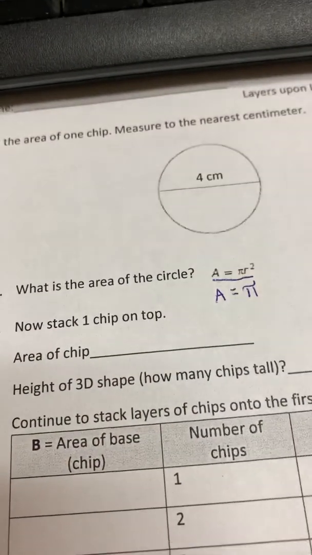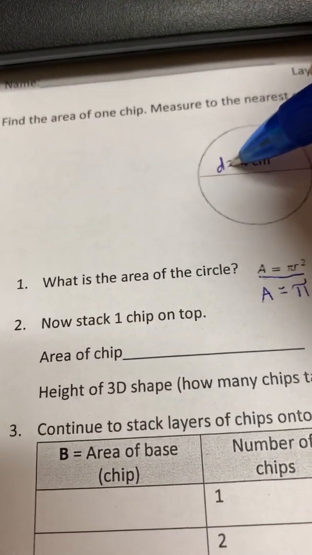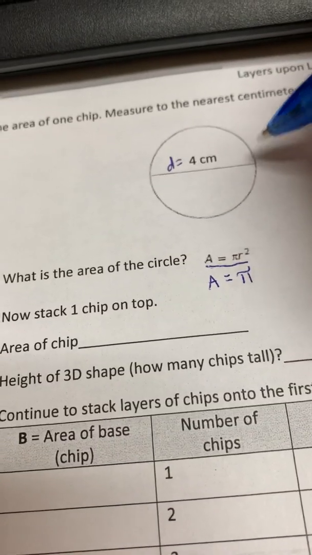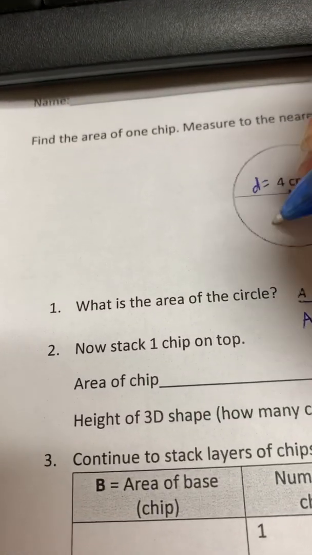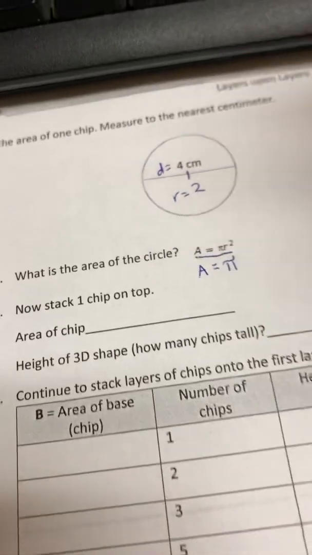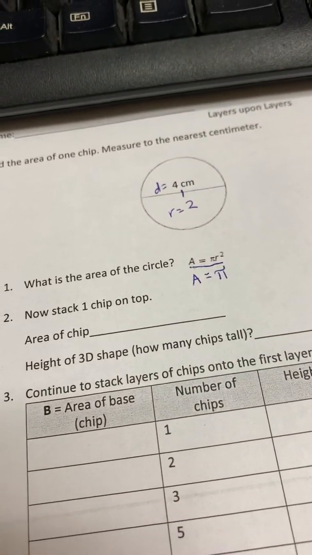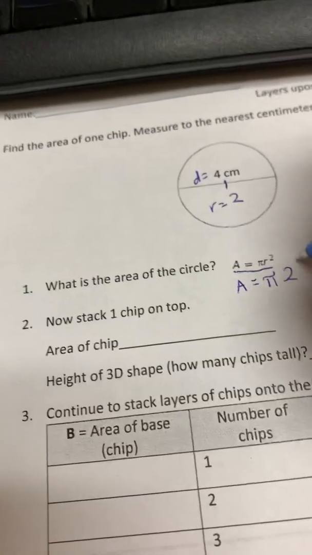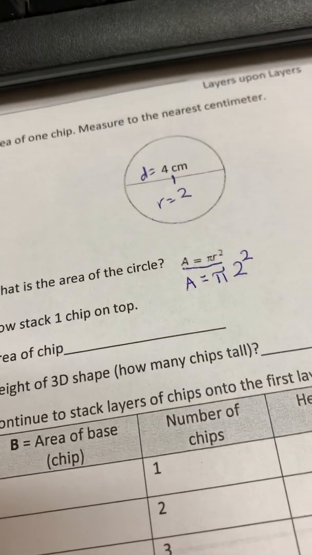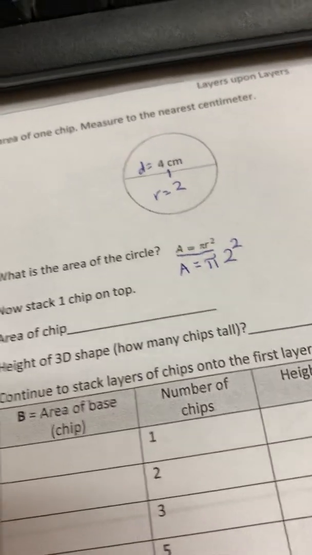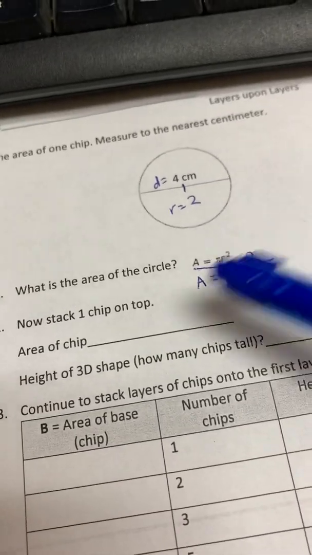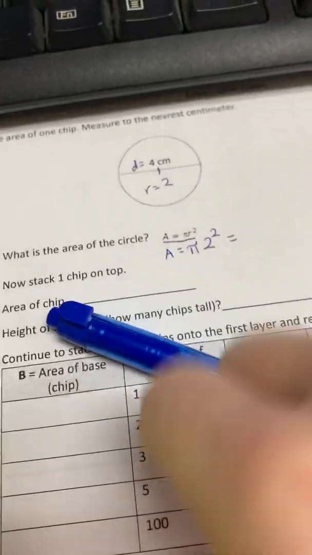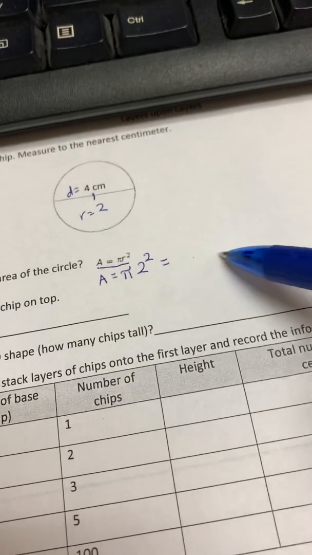The radius of this circle, remember, this is the diameter because it's all the way across the circle. Radius is half of that, so radius should be 2. Same thing we did for finding volume of spheres. You have to find the radius. So this would be 2, and then to the second power. Okay, so if I type that in my calculator, A equals pi r squared, whatever you get goes here.